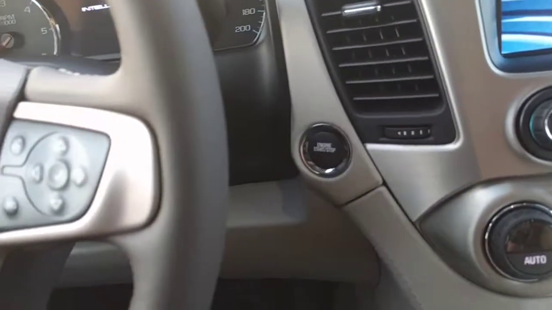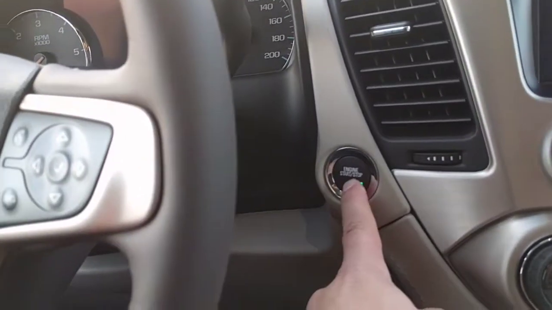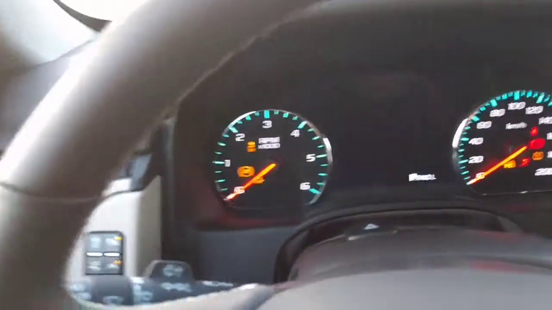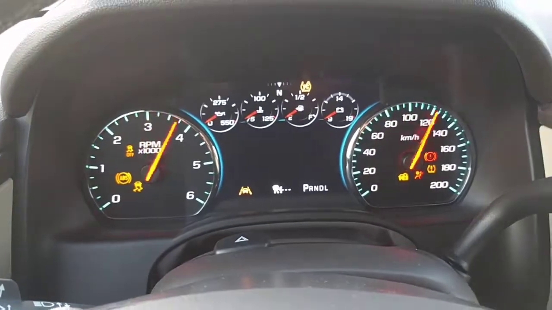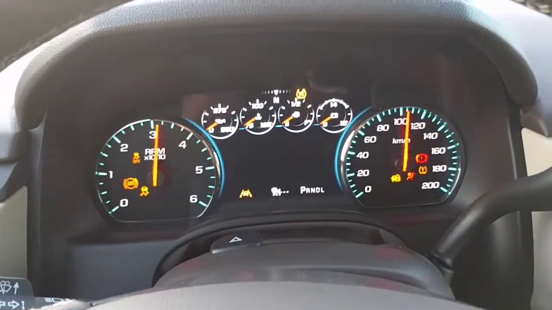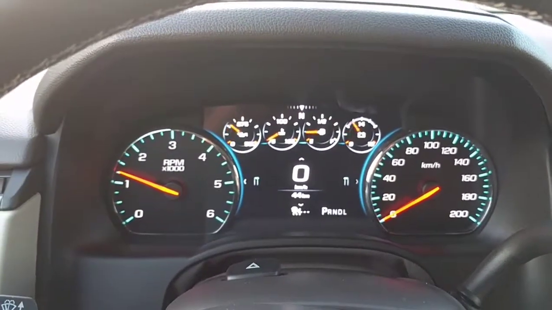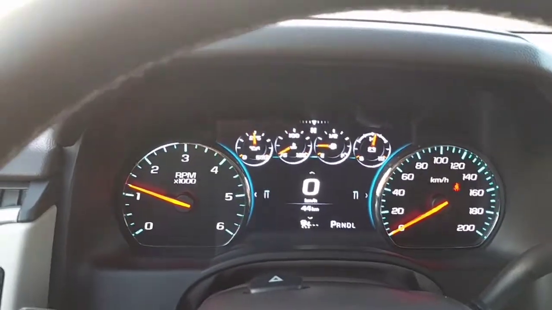We'll start off by starting the vehicle, foot on the brake, and push the start button. Looks like the last person in this car really liked their music. Let's just turn that down. It's our 70s on 7 on satellite radio.